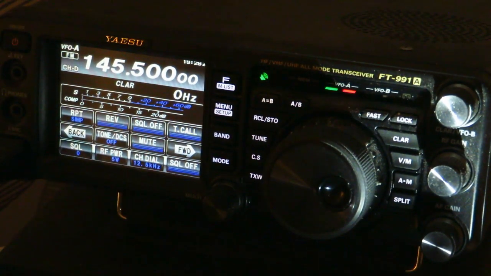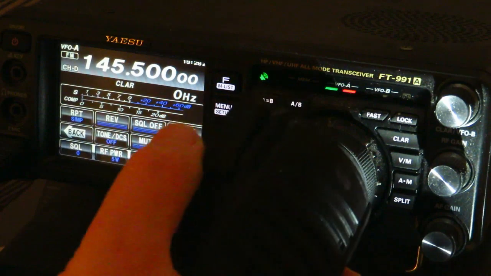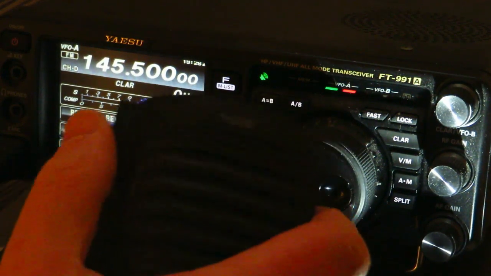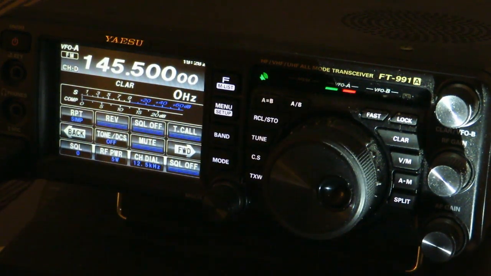Like that. And then once you've gained access to the repeater, you can use the usual push to talk button to carry on with your conversation. I don't believe the radio can be set up to transmit the tone burst when you press PTT. I don't know why, but that's the way it is.